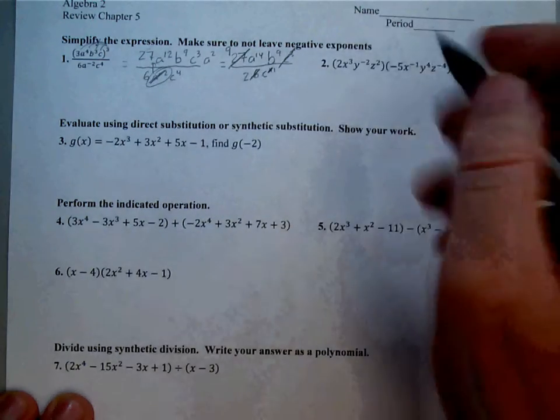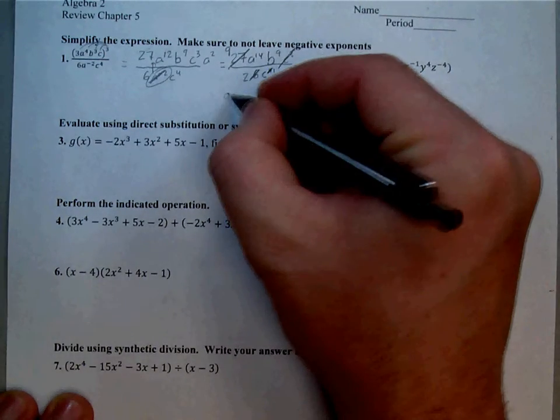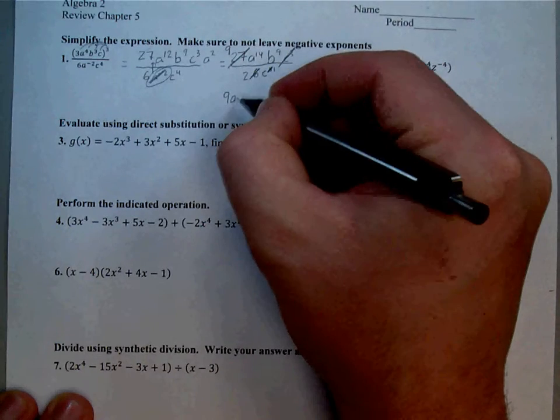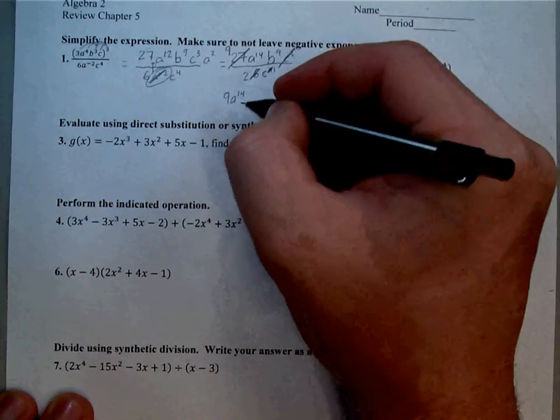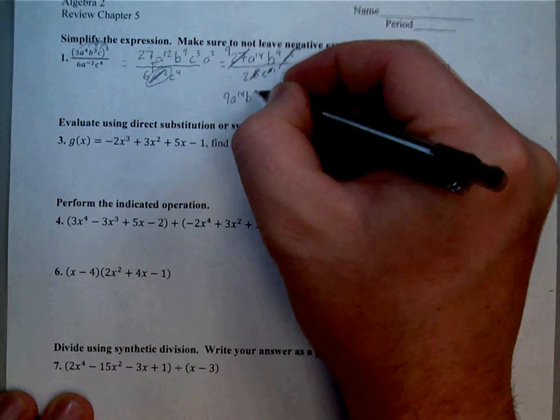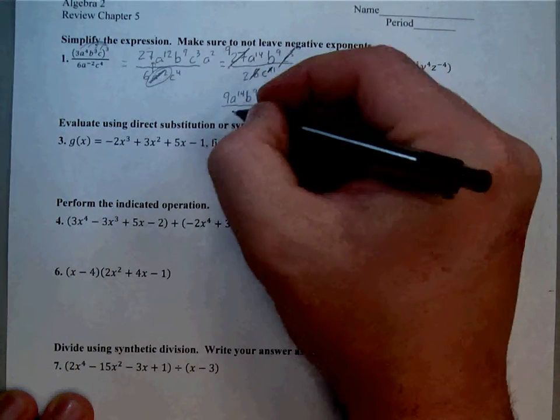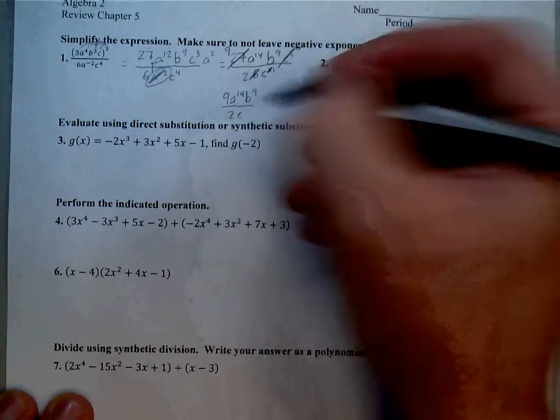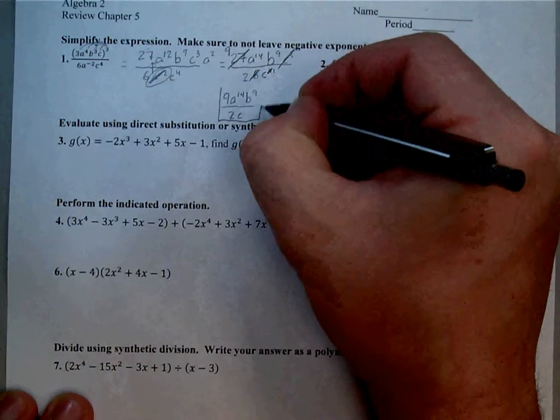So now in total, in my numerator I have 9, a to the 14th, b to the 9th. In my denominator I have 2, and then c to the 1st, which is just c.